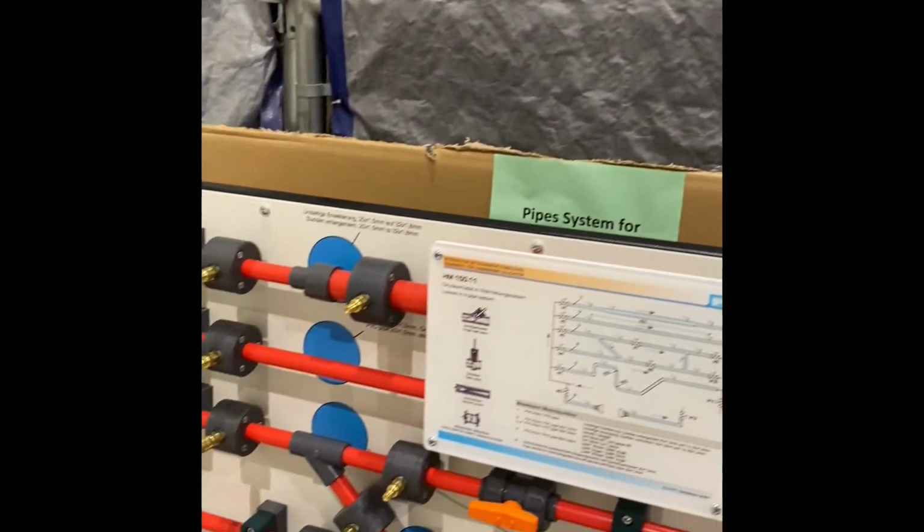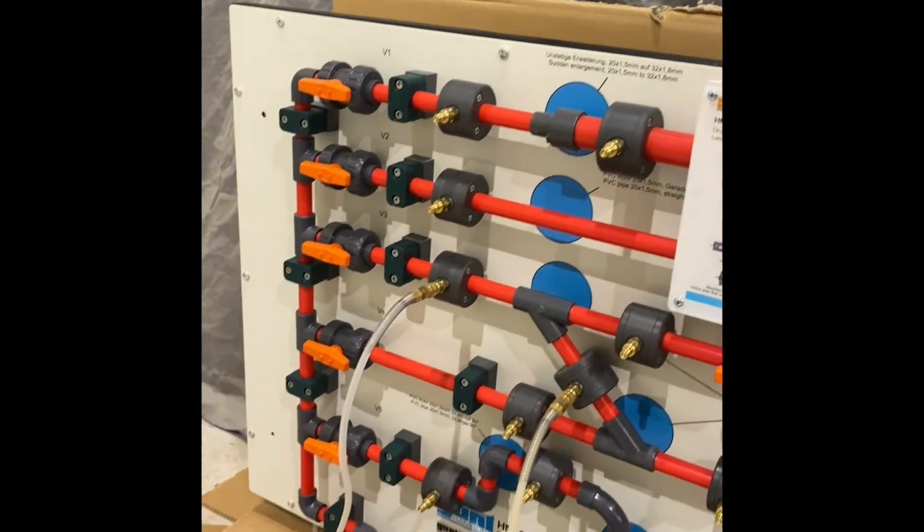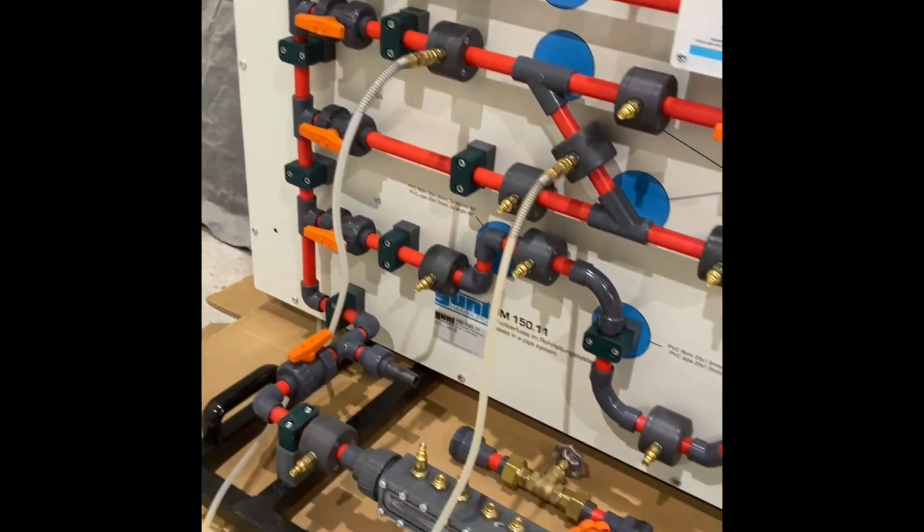Also, students conduct the pipe system energy loss test. In this test, students determine the pressure losses associated with water flow in pipes, piping elements, and shut-off devices or valves.